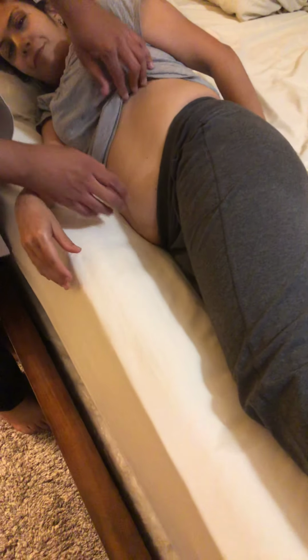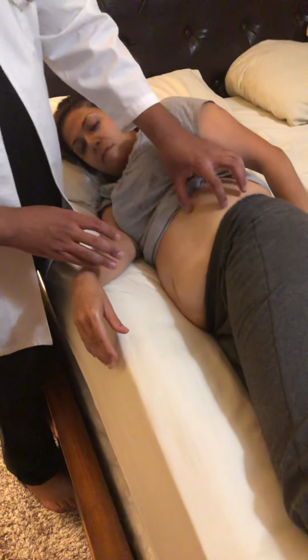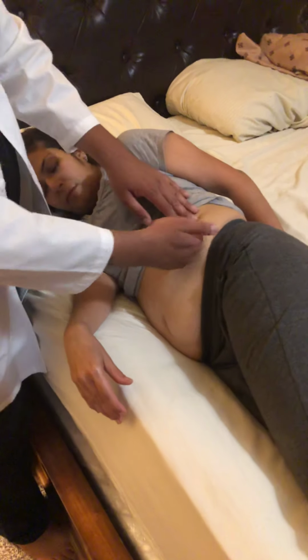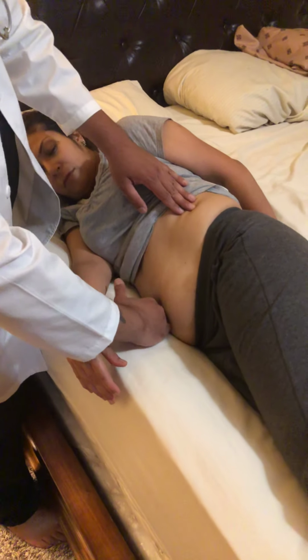So what the shifting dullness means is, when she was lying on her back, I percussed it and it was dull over here. Now if she had ascites, when she turned, the fluid would gravitate down to the right side because of gravity.